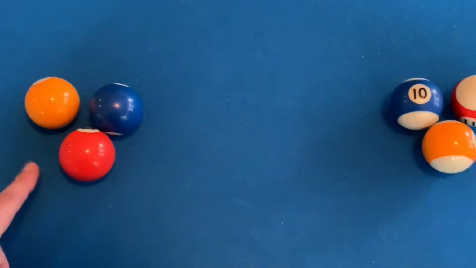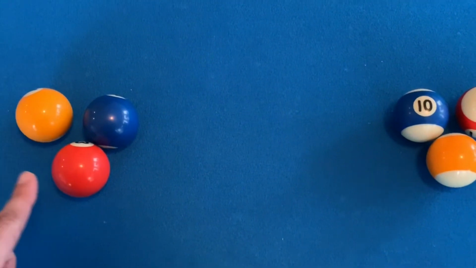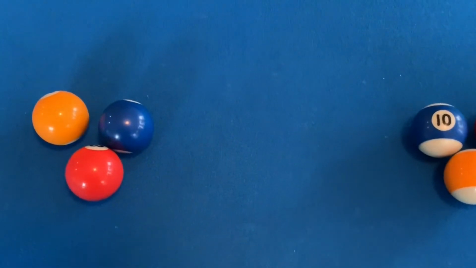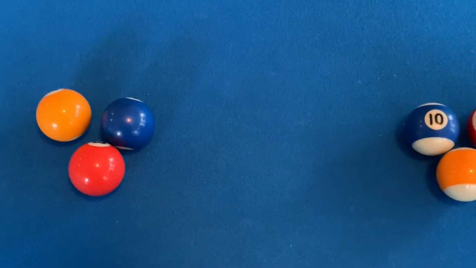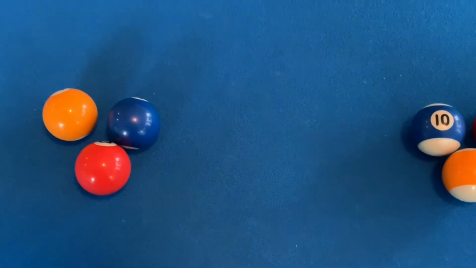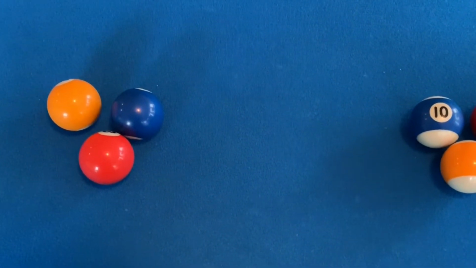Now, how many balls are solid? There are 3 out of 6. So 3/6 is equal to half because there are 3 balls in one of the 2 groups.